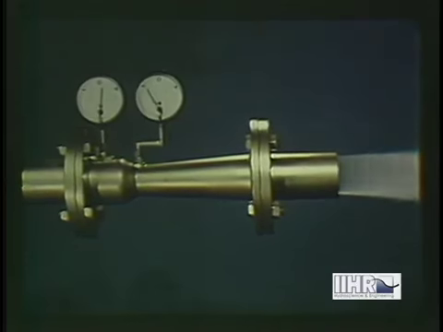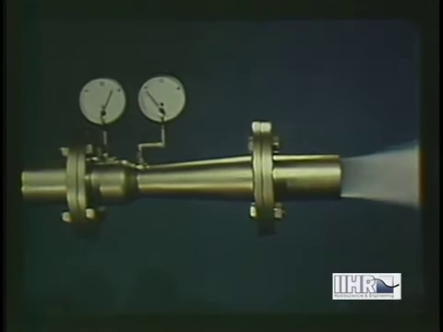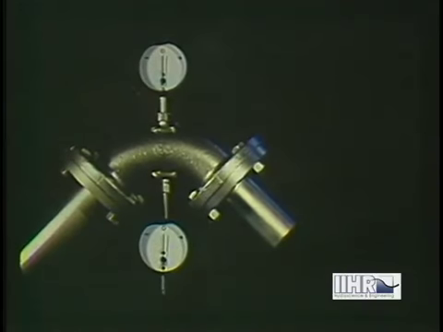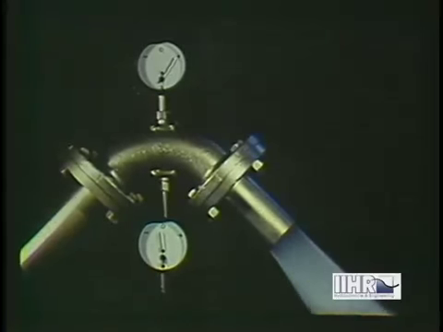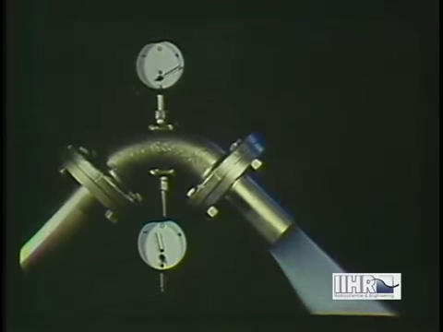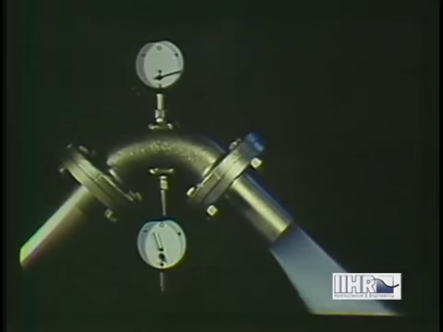In fact, any boundary form that produces a change in the direction or the magnitude of the velocity, even a pipe elbow, can be used to measure the velocity or rate of flow. Often, of course, as in the case of the elbow, the pressure-velocity relationship is more complex than that for irrotational flow, and the meter must then be calibrated.